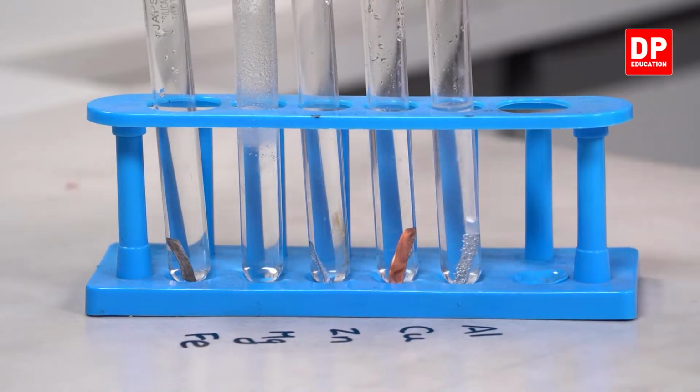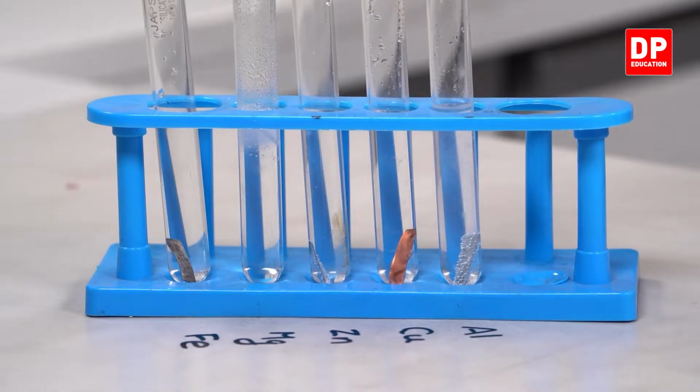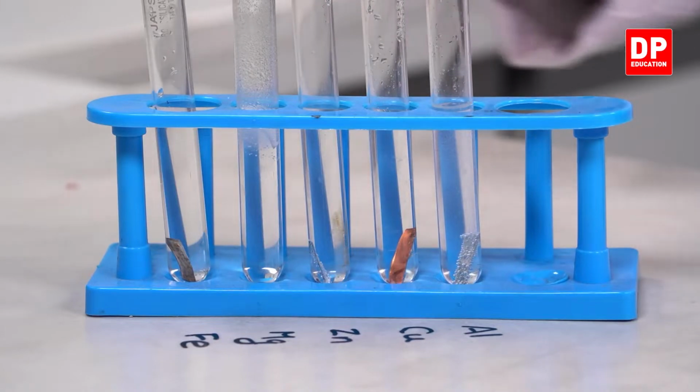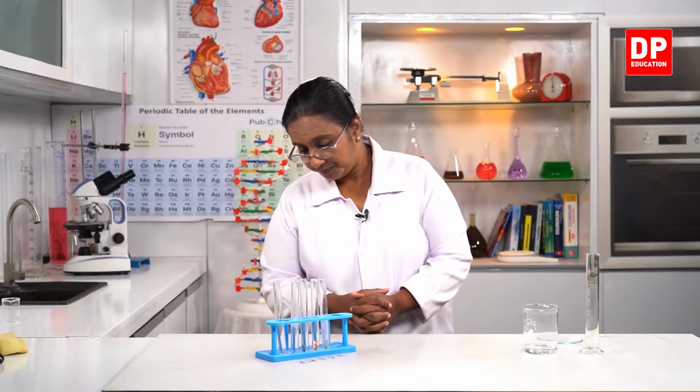So, you all have to observe that the hydrogen gas is liberated, and also the rate at which the hydrogen gas is liberated is somewhat different. So, here of course we are not comparing each and every one, we are trying to observe whether they react with the acid or not, or we are just trying to compare whether it's a fast, slow or no reaction.